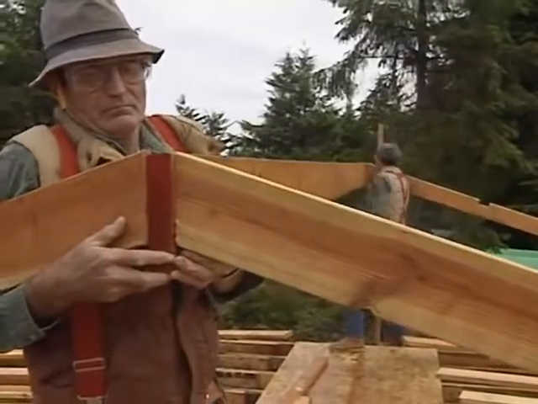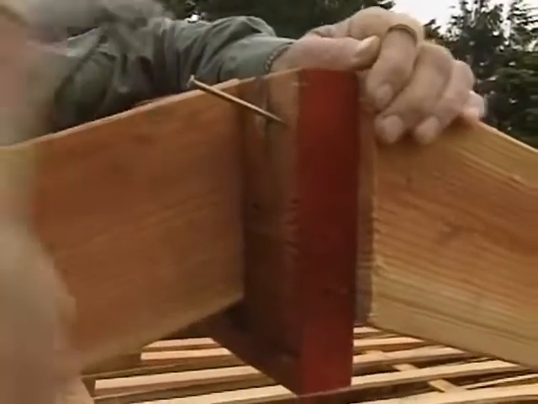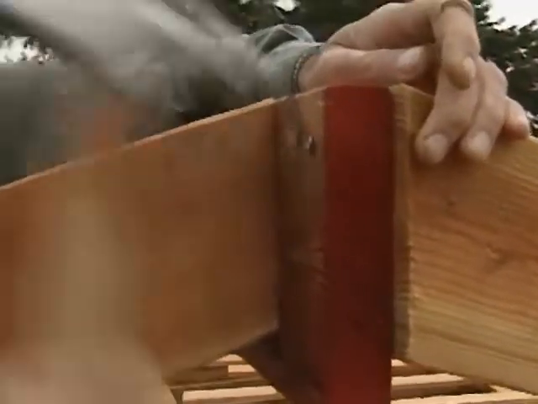Now you'll notice that this rafter nails only halfway on the ridge. That leaves room for the next piece of ridge.